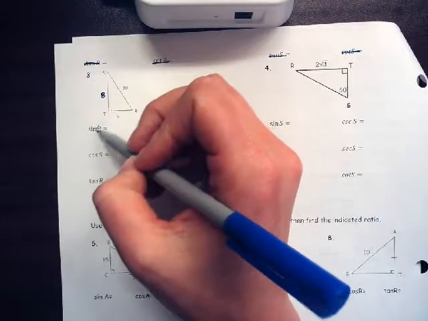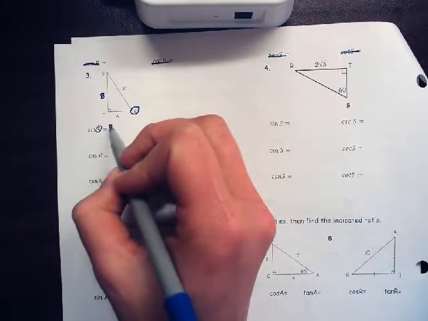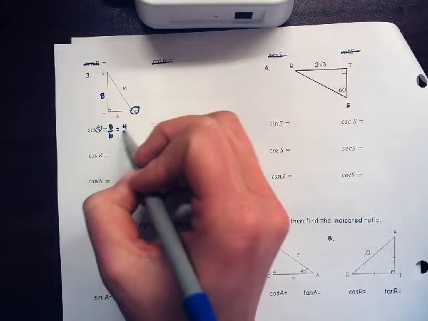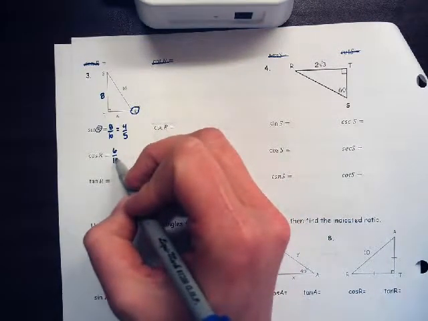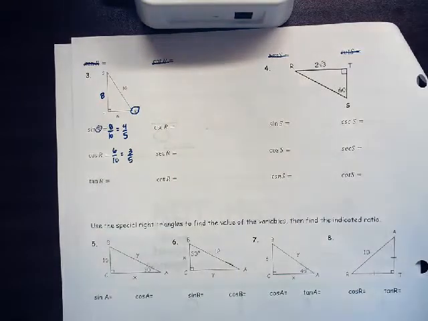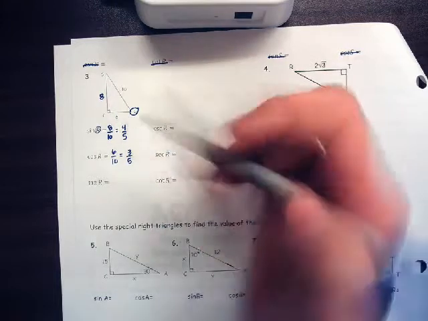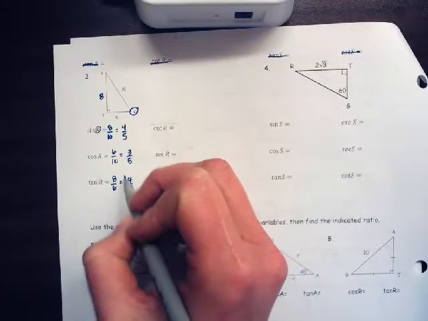So the sine of r, so r is my reference angle, circle it right here, is opposite over hypotenuse, so that's 8 over 10, and then I can reduce that down to 4/5. Okay, the cosine of r is going to be adjacent over hypotenuse, so that is going to give me 6 over 10, and I can reduce that down to 3/5. And the tangent of r is going to be opposite over adjacent, so 8 over 6, or 4/3 when I reduce it down.